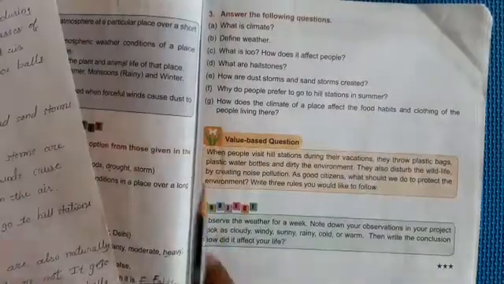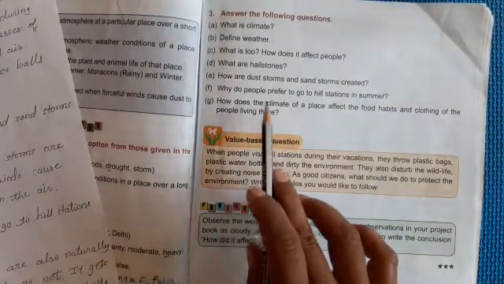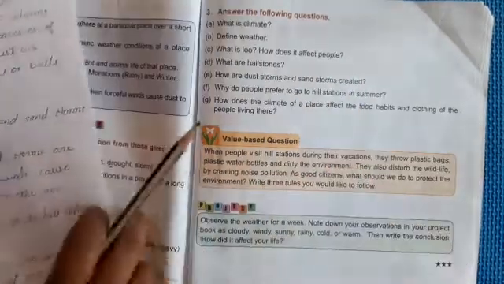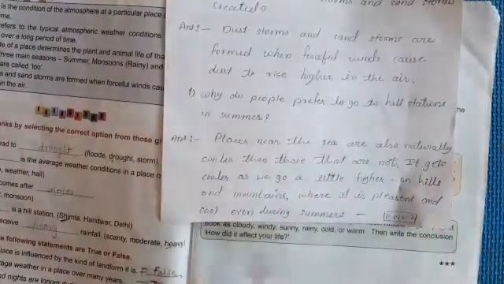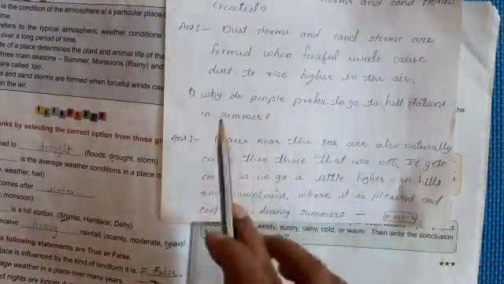Okay. Now, question F. Why do people prefer to go to hill stations in summer?